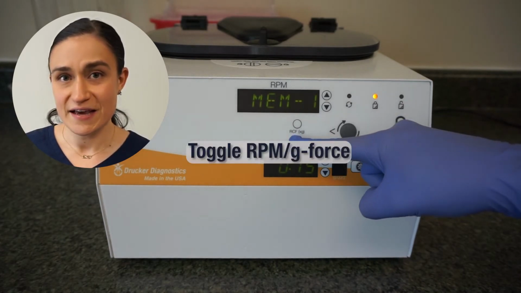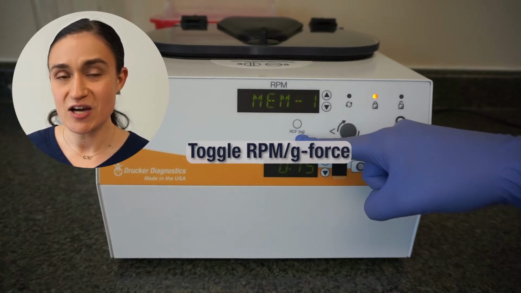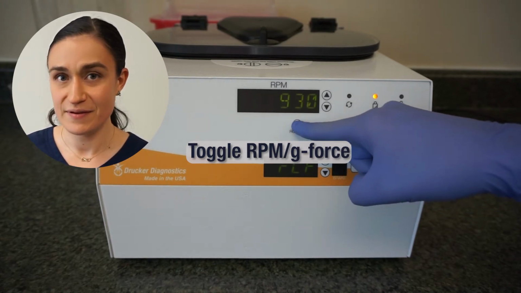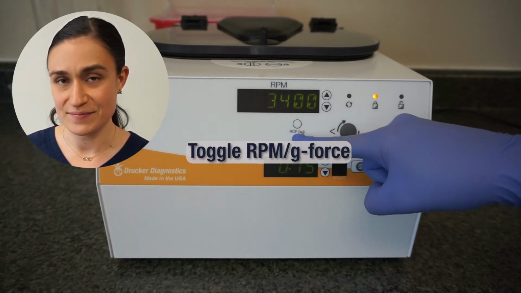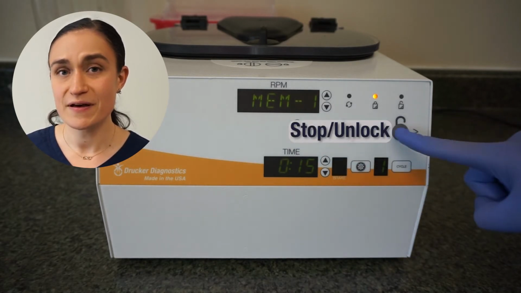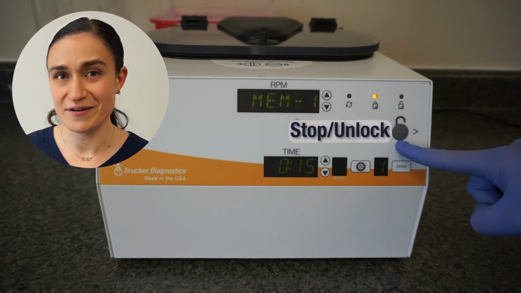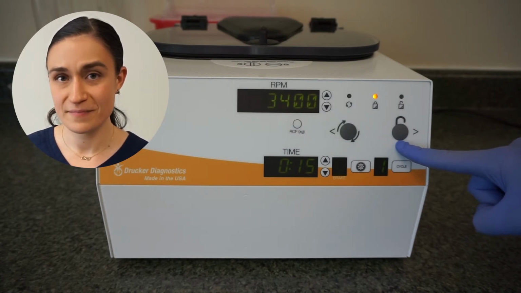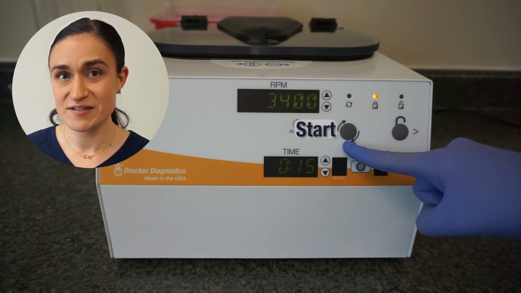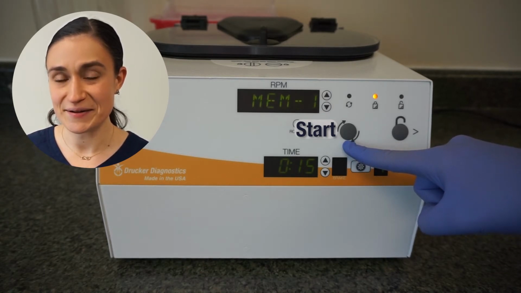The RCF XG button allows me to toggle between showing RPM and G-force on the RPM screen. The stop unlock button will stop any currently running cycle and also unlock the centrifuge if the safety lid lock engages. The start button starts running my currently selected cycle.